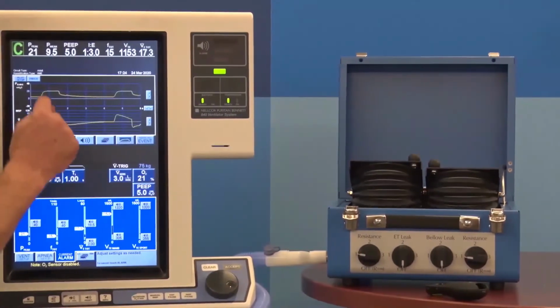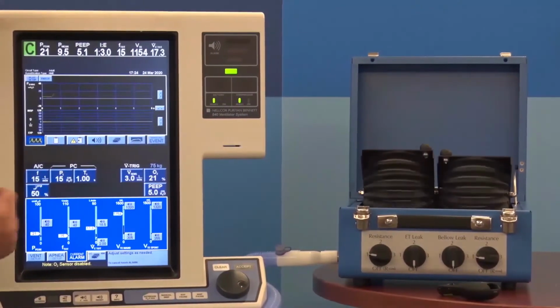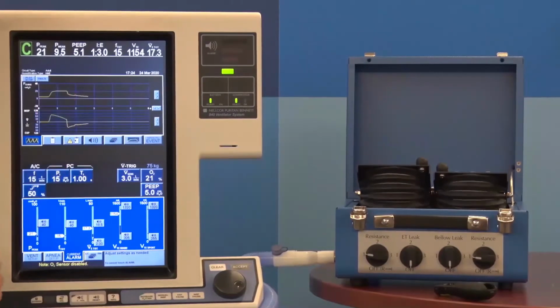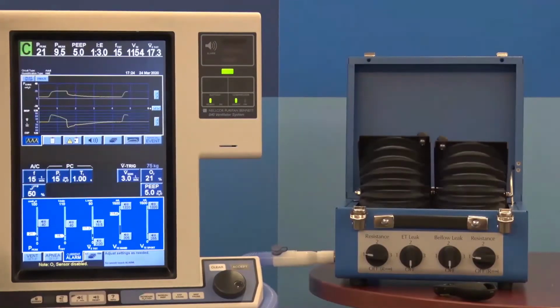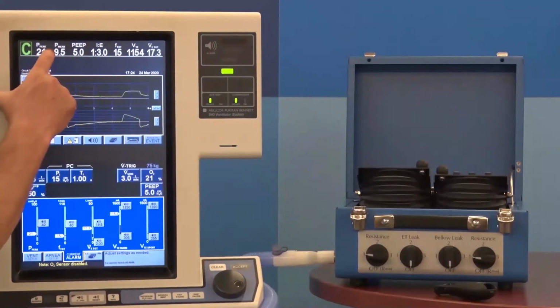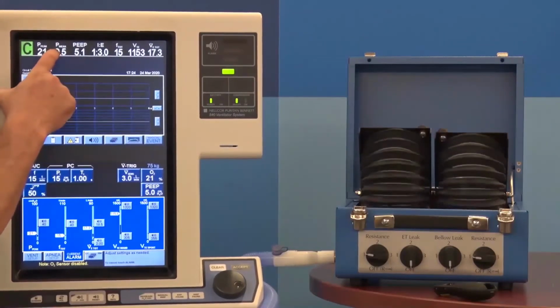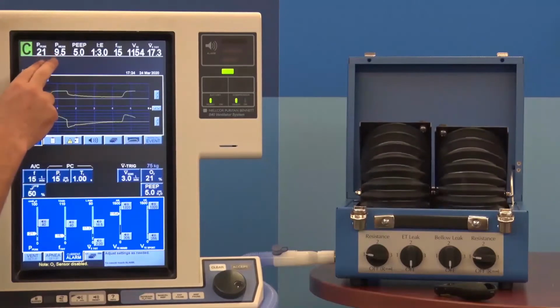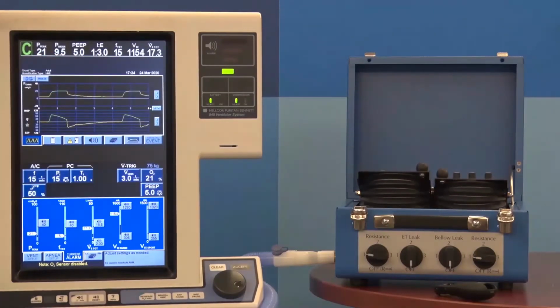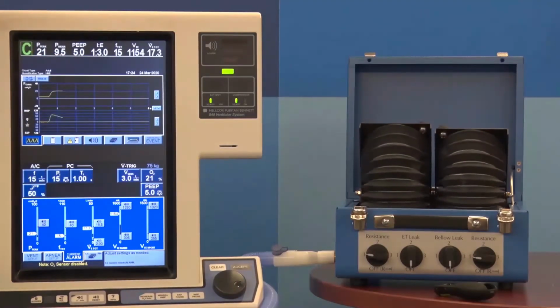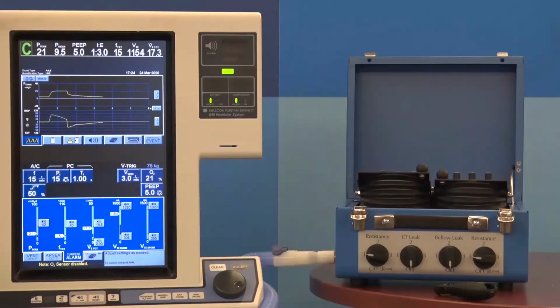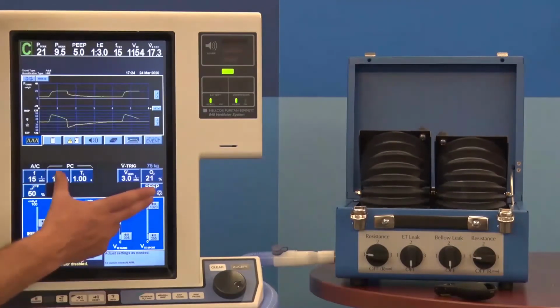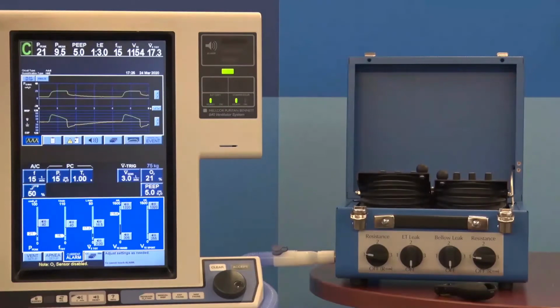So pressure control: variable flow, decelerating flow pattern or a ramp, square pressure wave, and you're looking to target or improve a mean airway pressure with a little less peak pressure. That's generally why folks are bringing on pressure control, or something about lung compliance is so poor that we just want to control peak pressure. So let's just use a fixed amount.